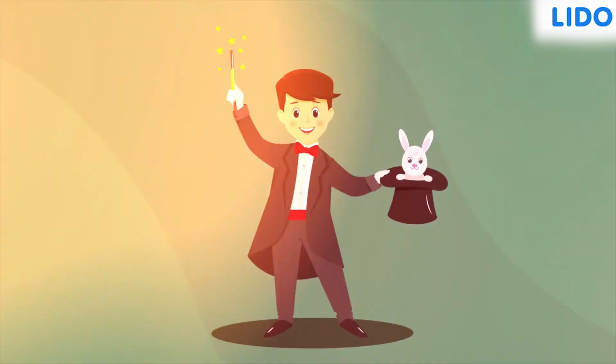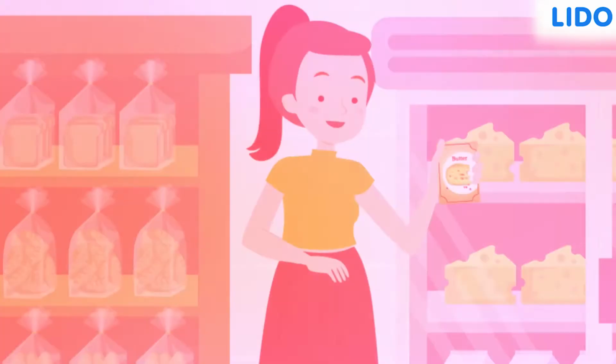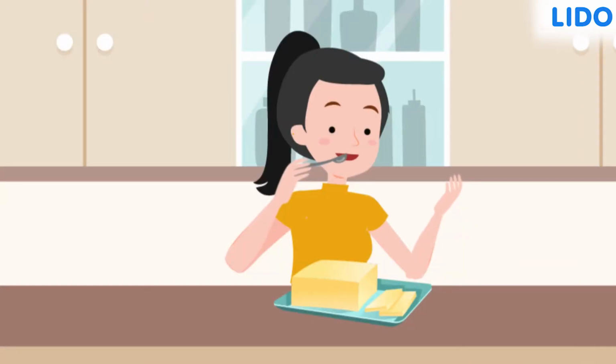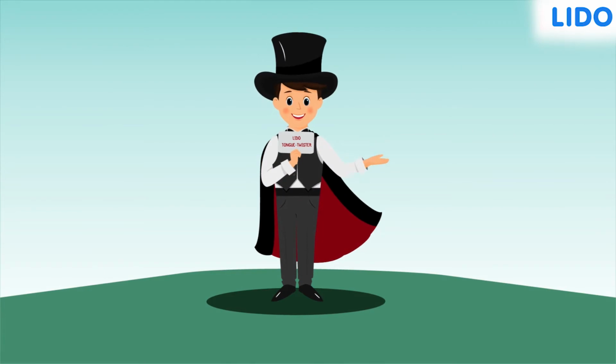Akhil is beginning his magic show with a tongue twister. Betty bought some butter, but the butter was bitter, so Betty bought better butter to make the bitter butter better. It's time for the second twister.